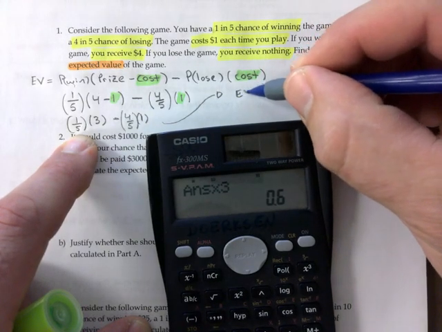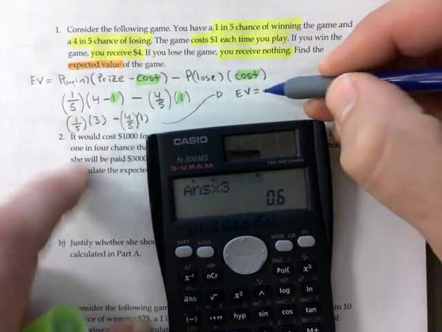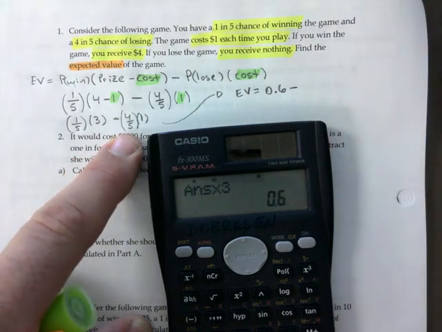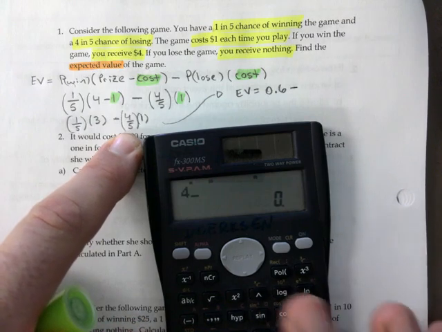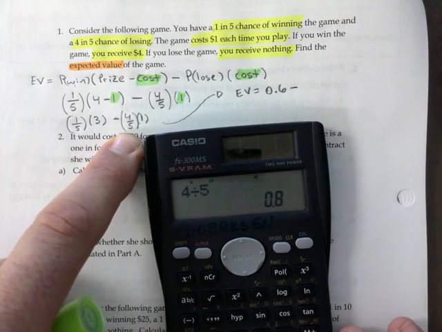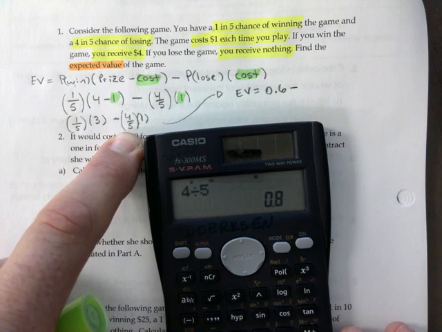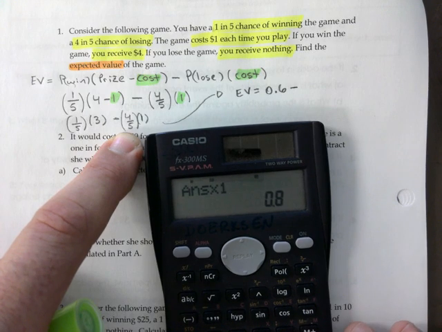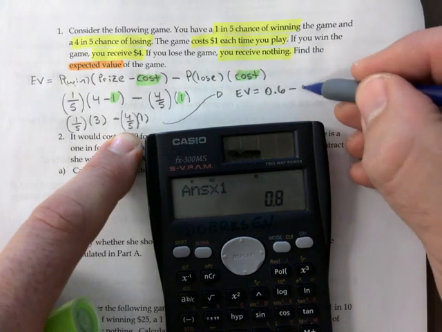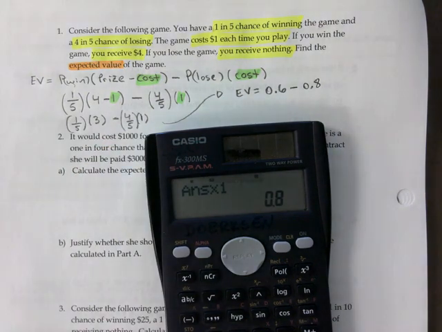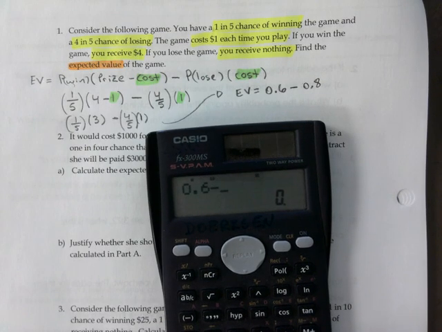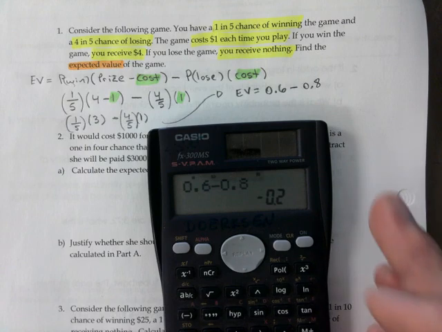So you go expected value is equal to, this part here is 0.6 minus, then you figure out the next one. 4 divided by 5 is 0.8. Do I need to multiply it by 1? You don't need to, but I really like to press buttons, right? So there you go, 0.8. So you're almost done. Is it going to be negative or positive? It's going to be negative, 0.6 minus 0.8. There we go, it's a negative.